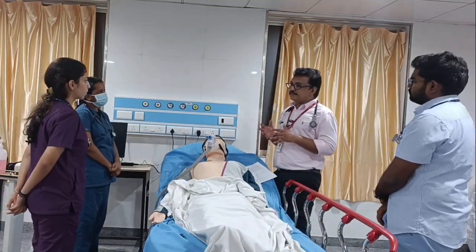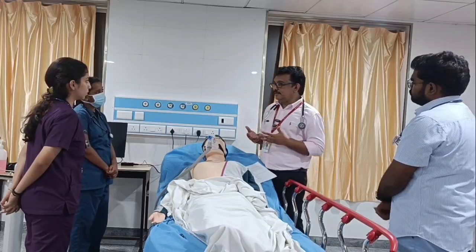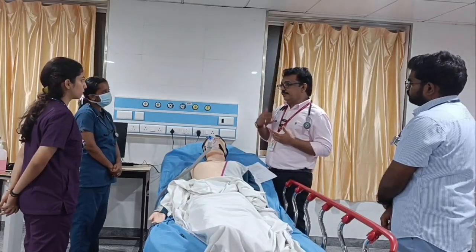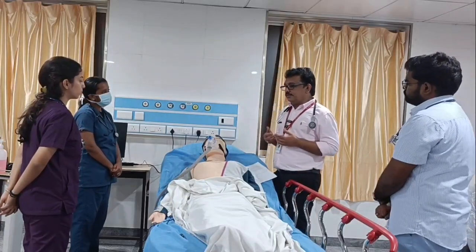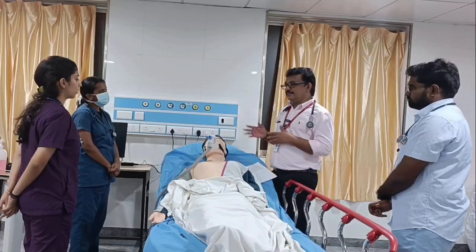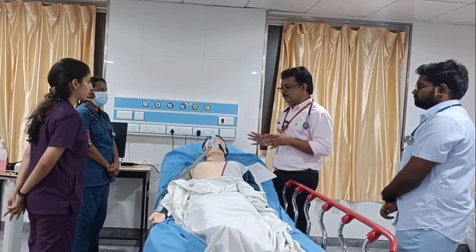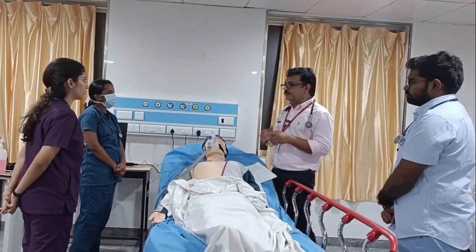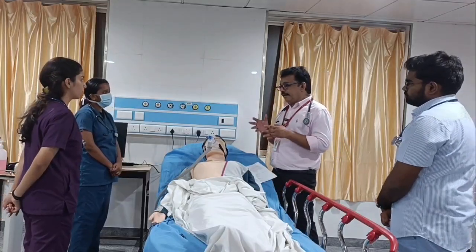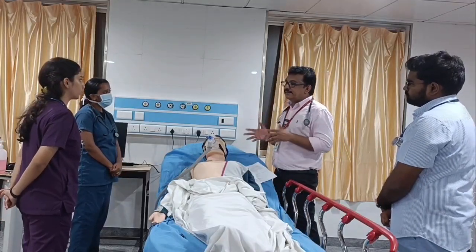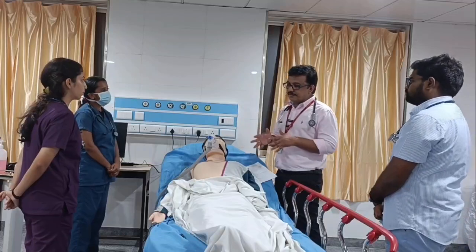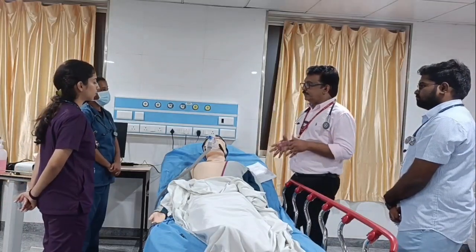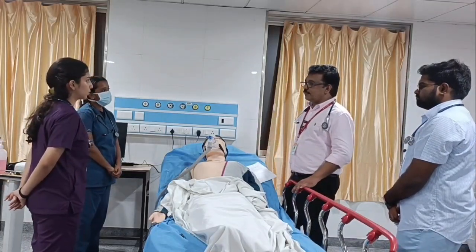What should be his position? Suppose he has a history of aspiration and trigger of asthma. What should be the position? This will be the best position. So propped up position is very important for all patients who are having aspiration. And when the patient is taken inside the hospital, most of the time we forget to keep the patient in propped up position. We have to always keep the patient in propped up position.